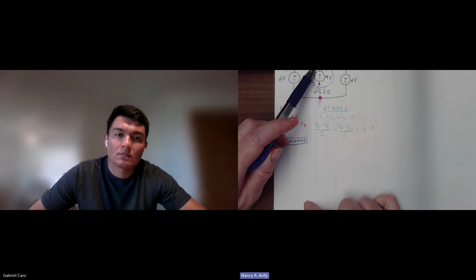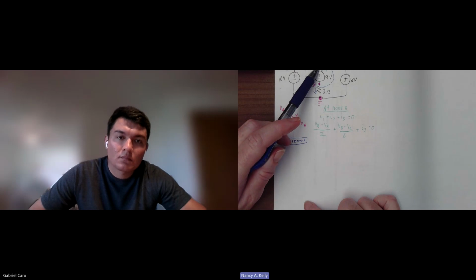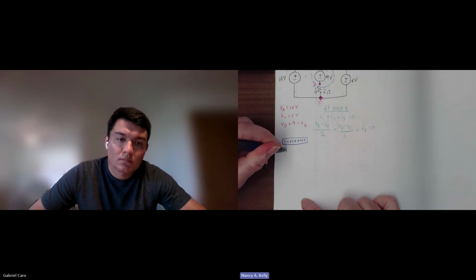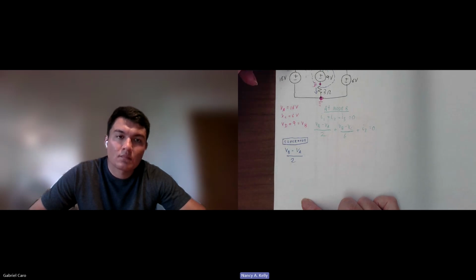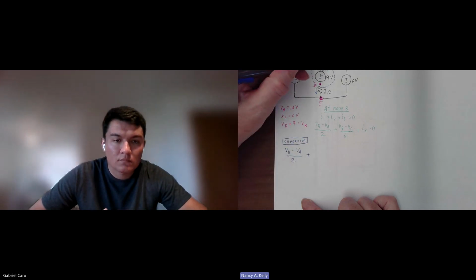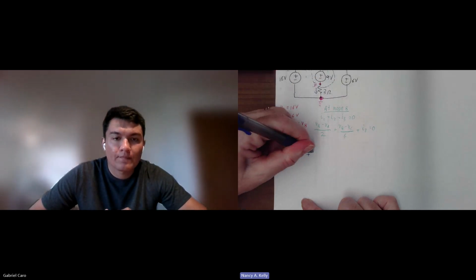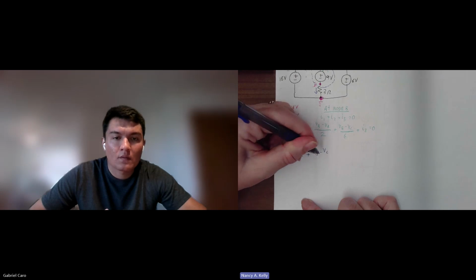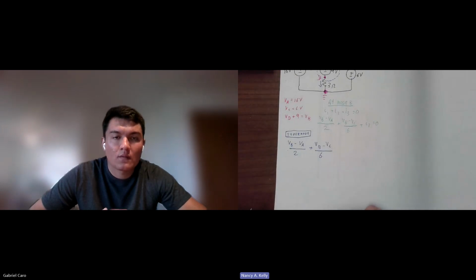So up here, I say, all right, well, the voltage here is VB. So VB minus VA over 2, just like before, there's a current that's flowing out that way. I can describe it using this. Same thing for this one over here on the right. There is a current flowing to the right, VB minus VC divided by 6, okay?